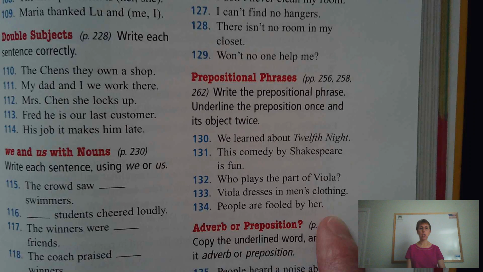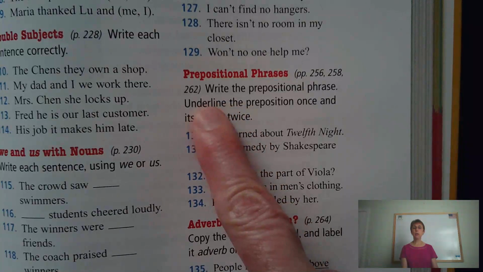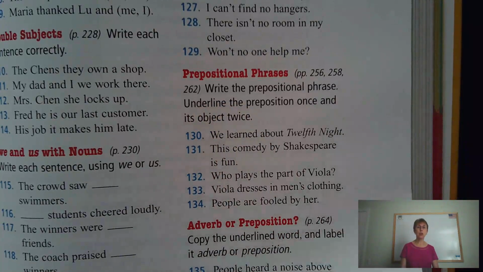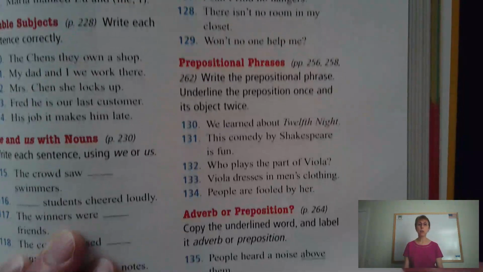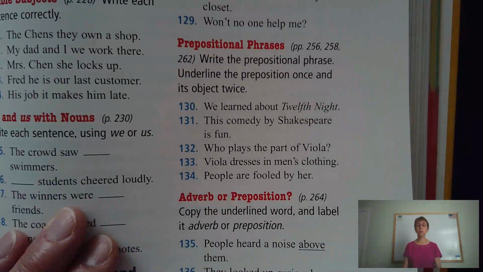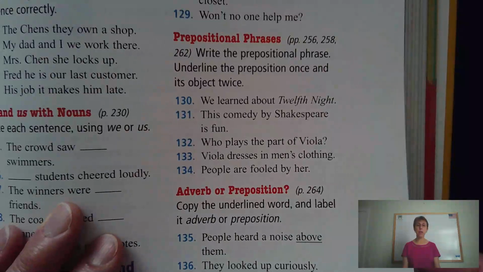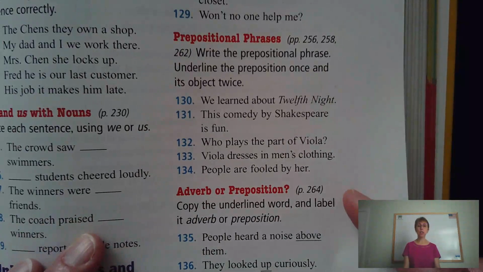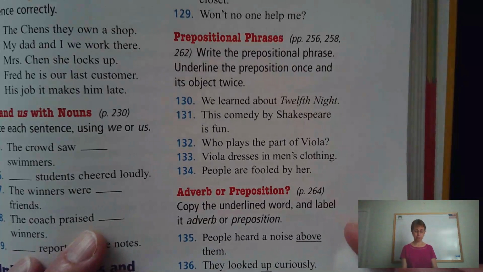Again, refer back to the pages that are listed here. If you're not sure about your prepositions, or you're having trouble remembering what the prepositions are, go back to those pages, please. Look for the chart with the prepositions. Okay, and then go back even into the lesson with the prepositions and the objects.